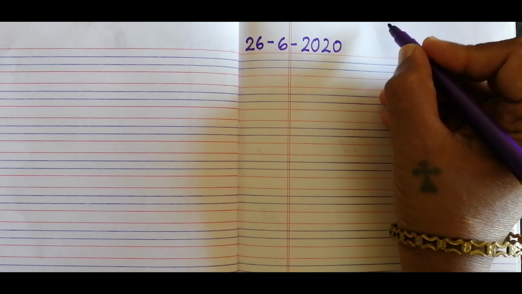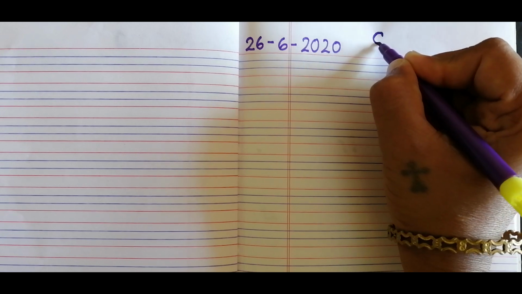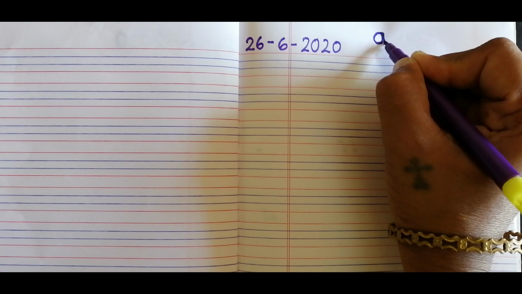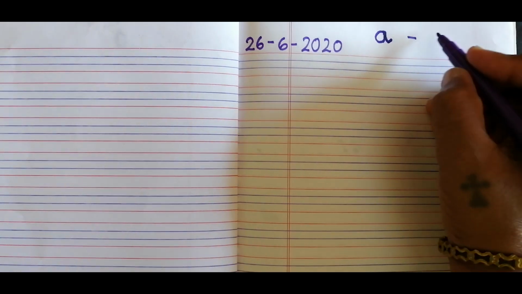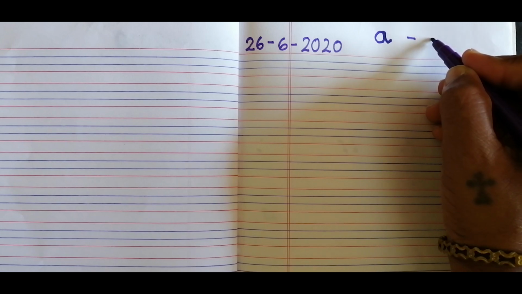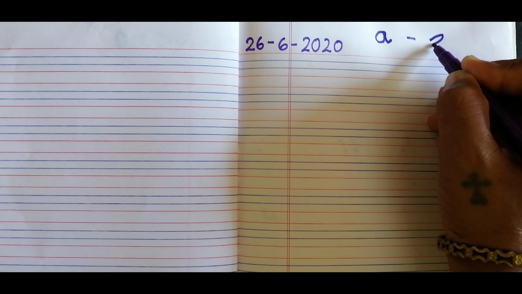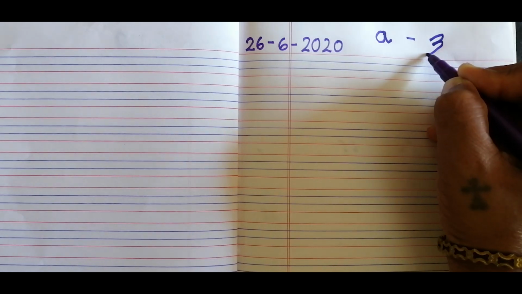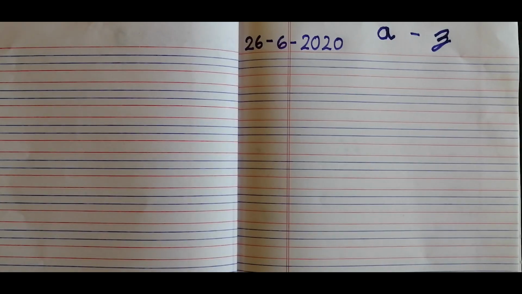To write small a, draw a curly line to form a circle. Go up, draw a standing line and a tail. Small a. Again, draw a curly line to form like this. From the same point, one more curly line to form like this. Small a to small z.